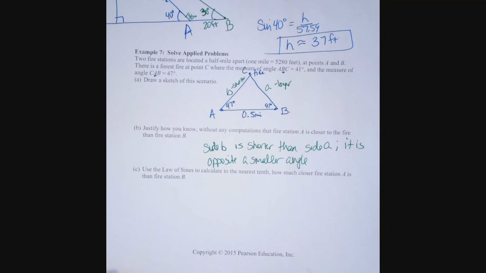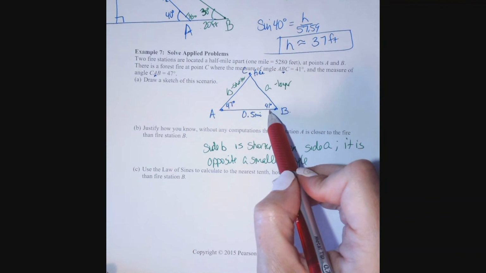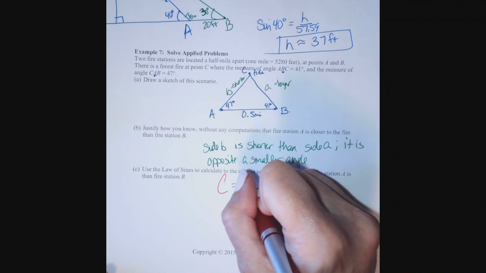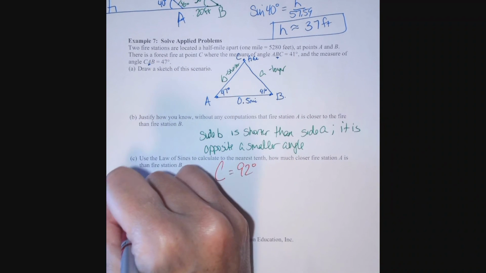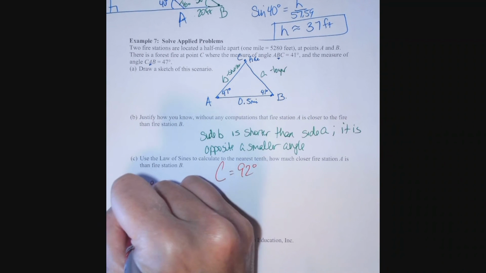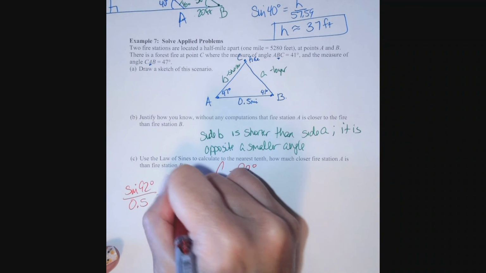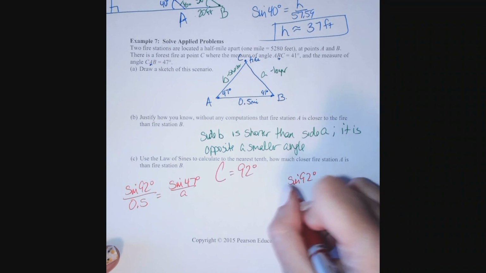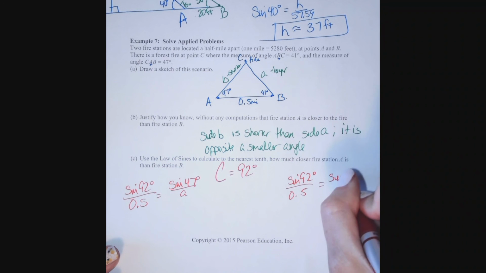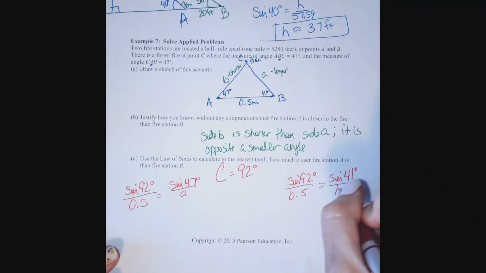Use law of sines to calculate to the nearest tenth how much closer fire station A is to the fire than fire station B. All right, well, what's angle C? If this is 47 and this is 41, we know angle C is going to be 92 degrees because they have to add to 180. So the sine of 92 degrees over 0.5 is going to be equal to the sine of 47 degrees over A, and the sine of 92 degrees over 0.5 is going to be equal to the sine of 41 degrees over B.